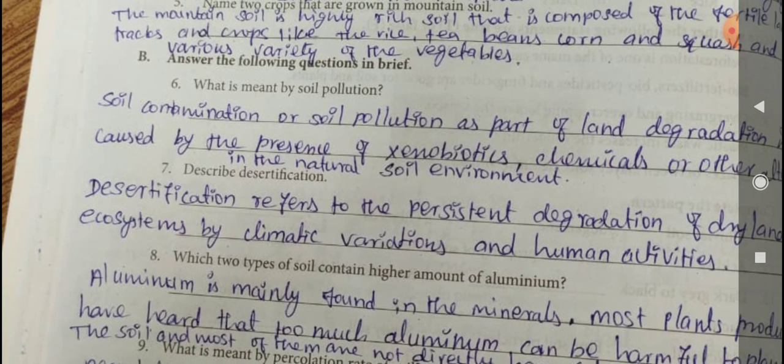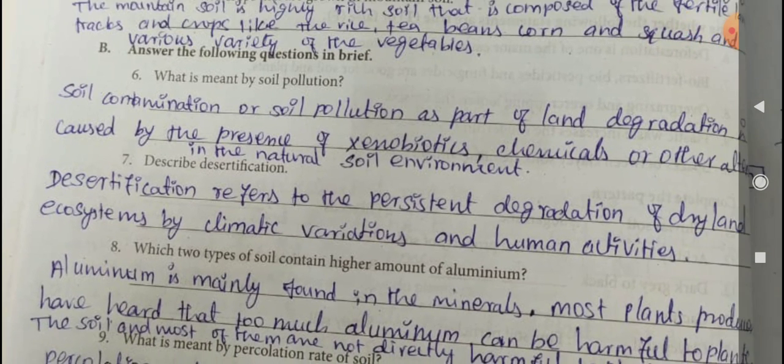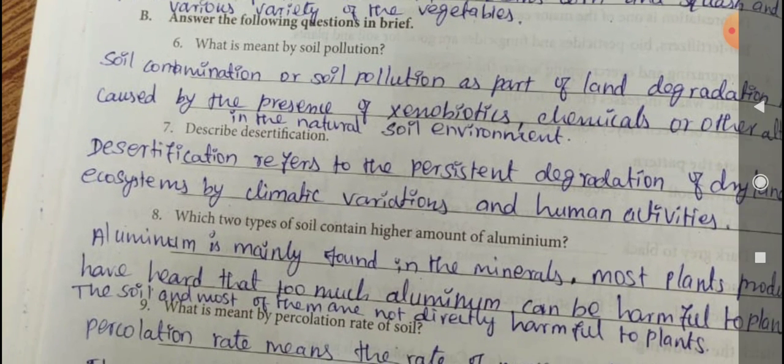Next, describe deforestation. Next question, listen. Seventh question: desertification. What is meant by desertification? It refers to the persistent degradation of dryland ecosystems by climate variations and human activities. That is desertification.